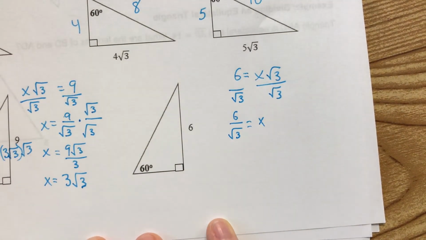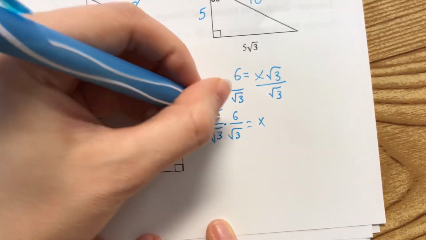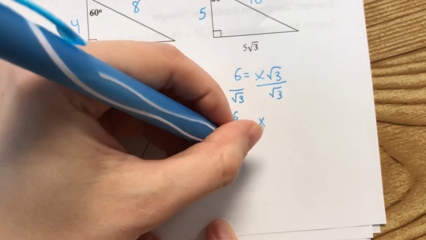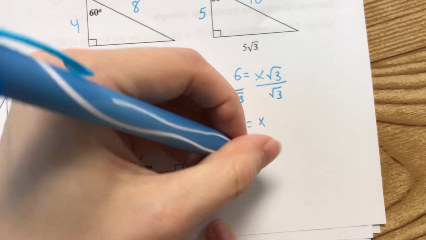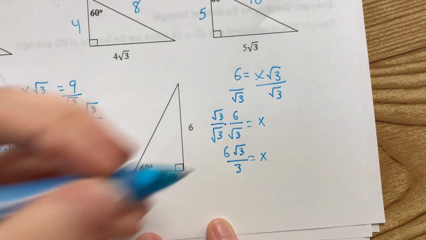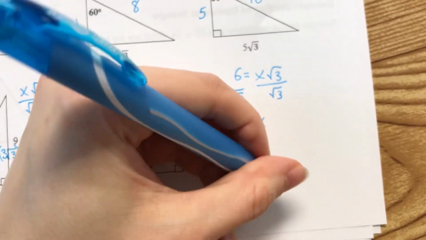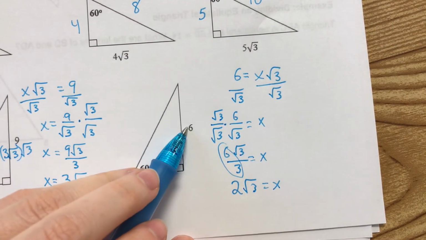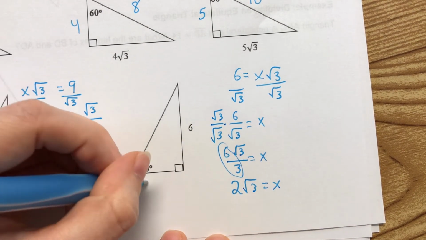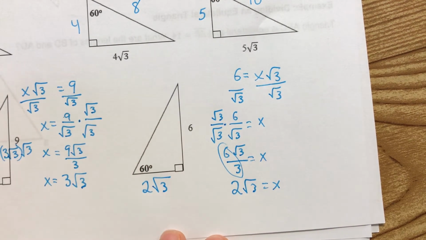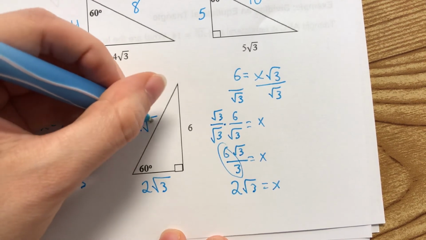But of course we need to rationalize that denominator, so we're going to multiply by the square root of 3 over the square root of 3. And we get 6 root 3 over the whole number 3, right? The square root of 3 times itself is 3, equals x. And then finally, let's reduce that because we can reduce 6 over 3, and we get 2 square roots of 3 is x, okay? So this 6 is like 2 square roots of 3 root 3, which means that the base is just 2 square roots of 3, okay? And then we also can double it and get the hypotenuse, and that is 4 square roots of 3.